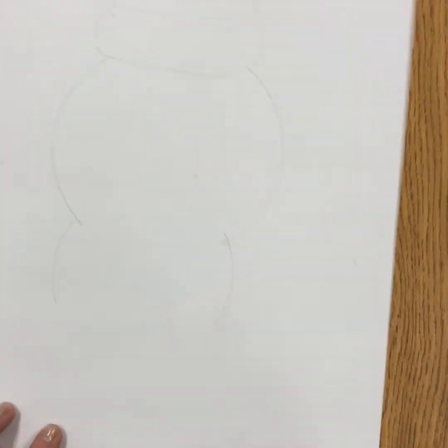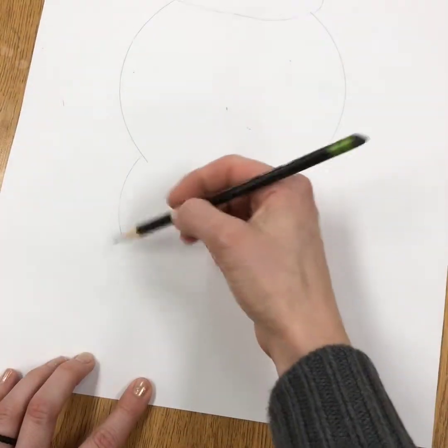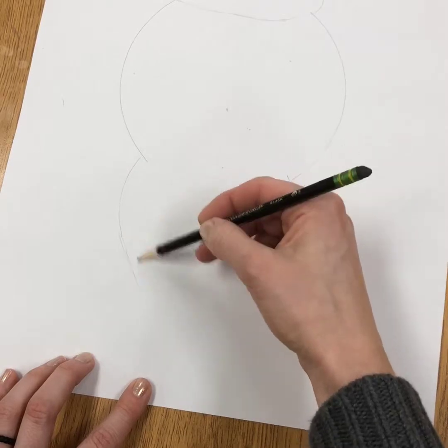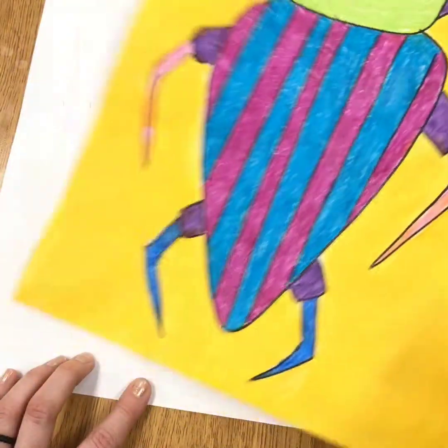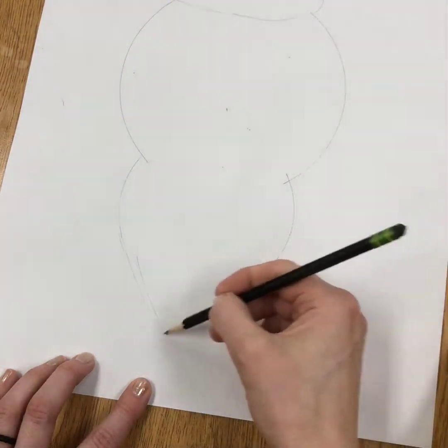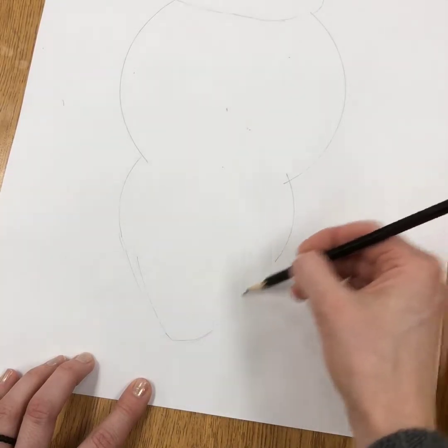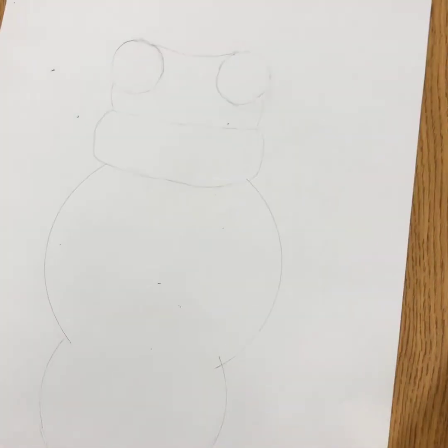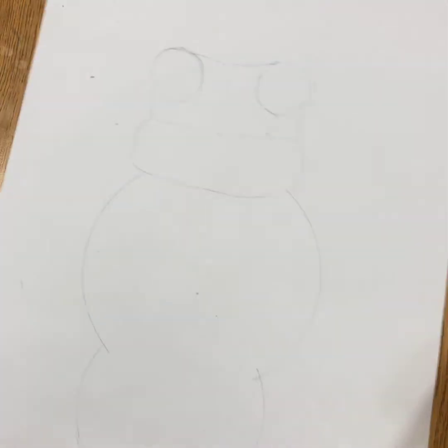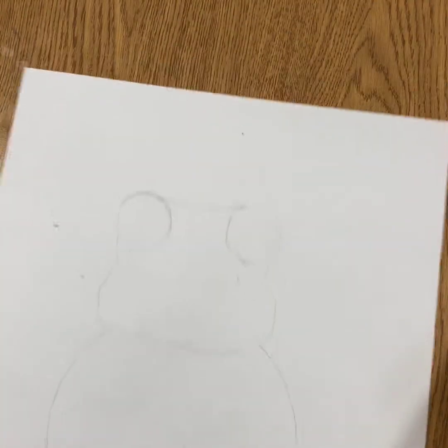And then maybe I want a point at the end, sort of like I did with my original. And I'm drawing nice and lightly so that I can erase if I need to. Okay, so I have the body of my bug. Now I can decide if I want to add wings and how many legs, where I want my patterns, and so on.